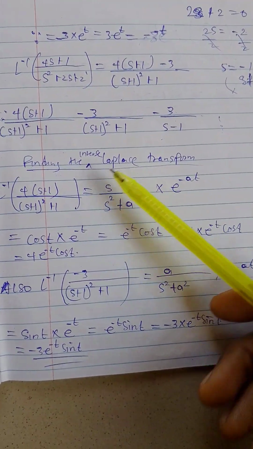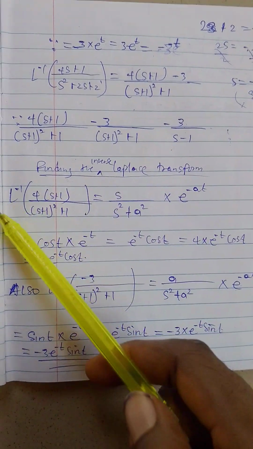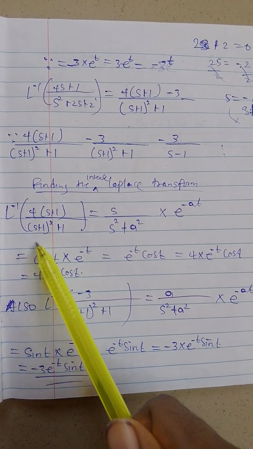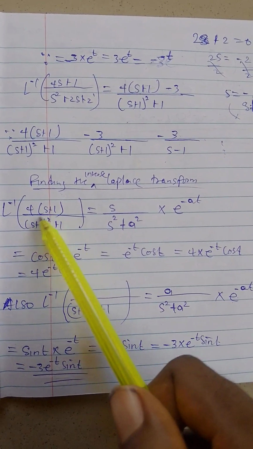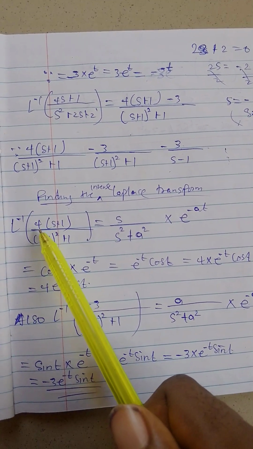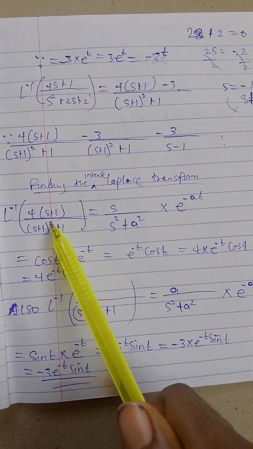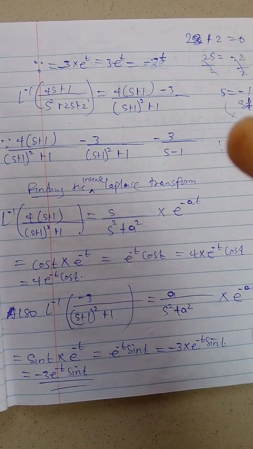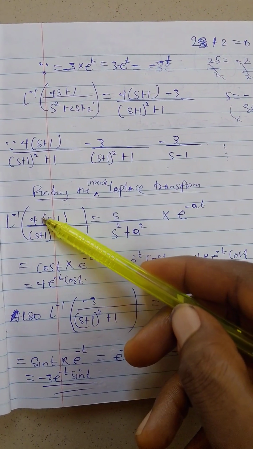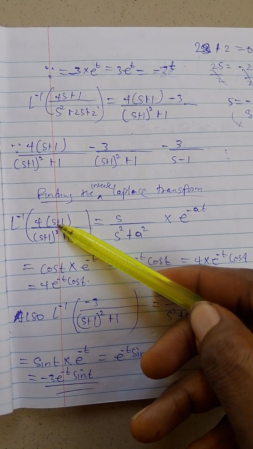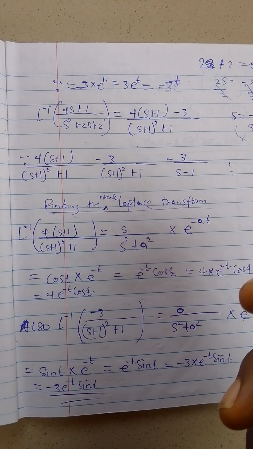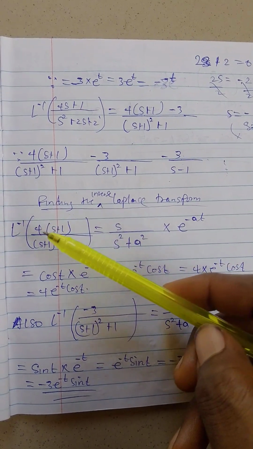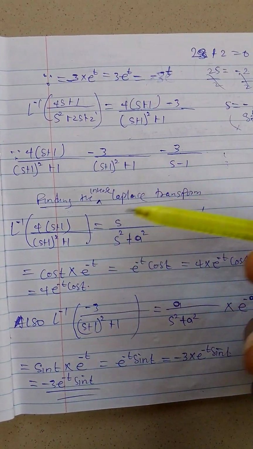Now finding the inverse Laplace of this transform. Okay, find the inverse Laplace of this. You know that this alone is what? Is a cosine function, since x occurs in the up number, that is in the numerator. You understand? Always know that is a cosine function if x occurs in the numerator.